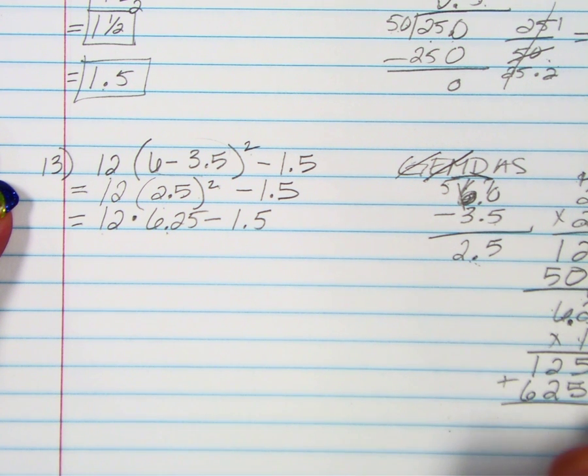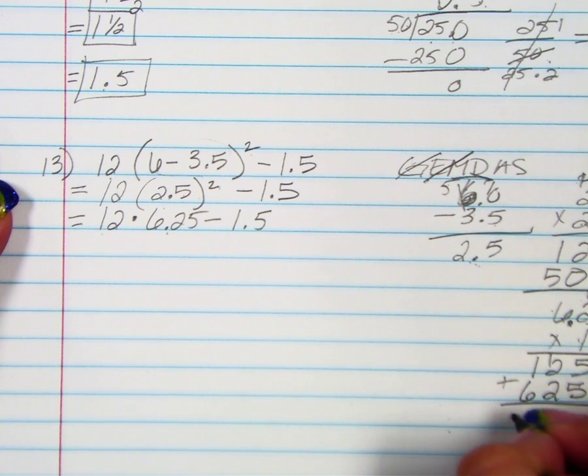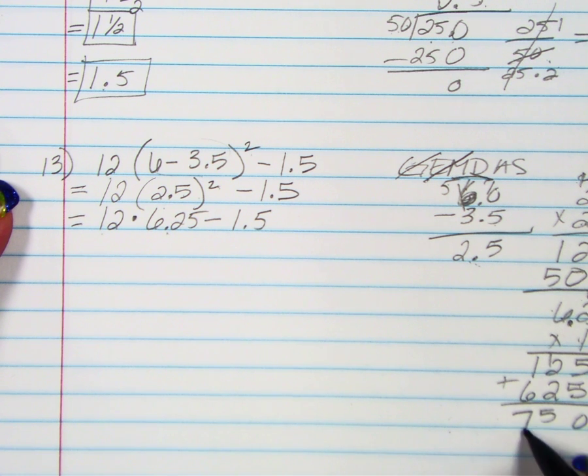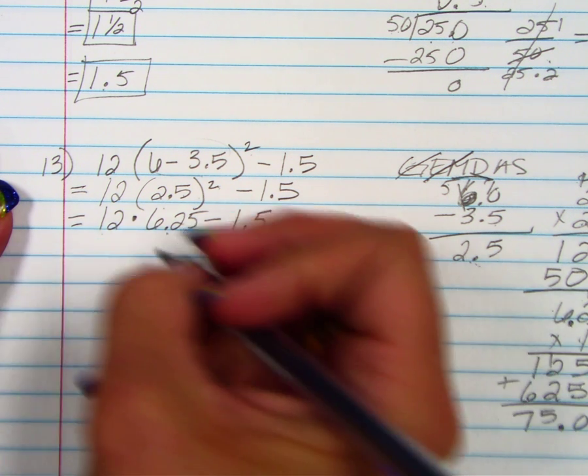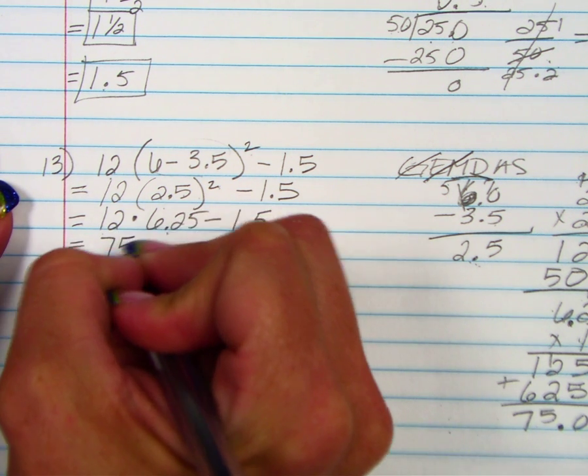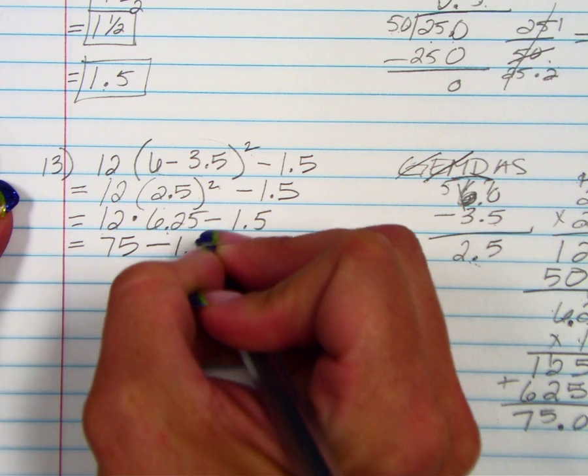I'm going to add them. And I get 7,500. But remember I had 2 decimal spaces, so I need 2 decimal spaces. 1, 2. And my number is 75. So I get 75 minus 1.5.